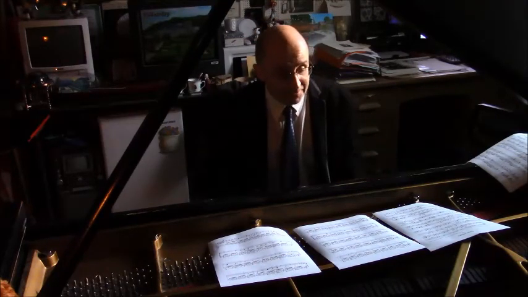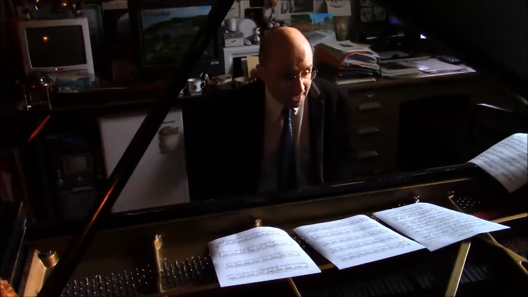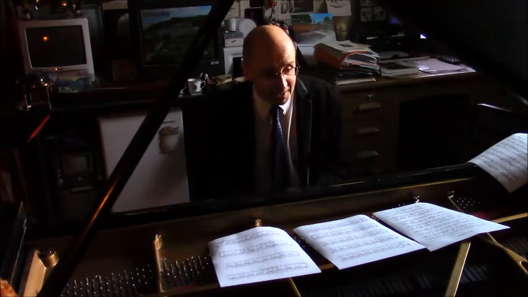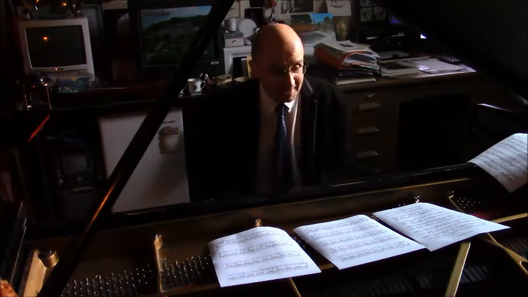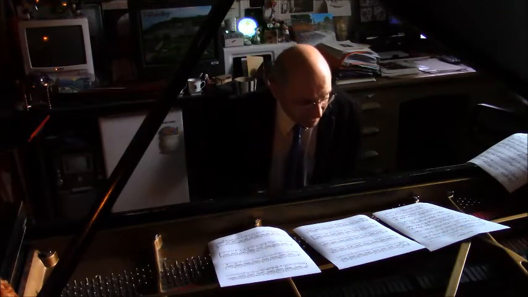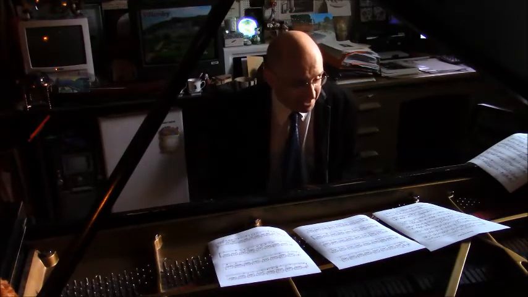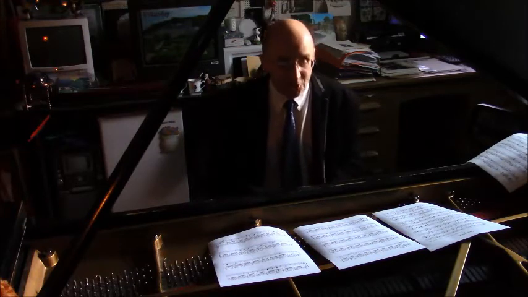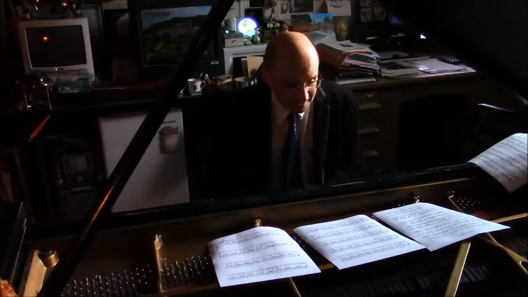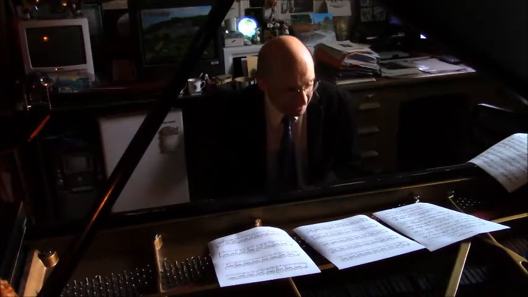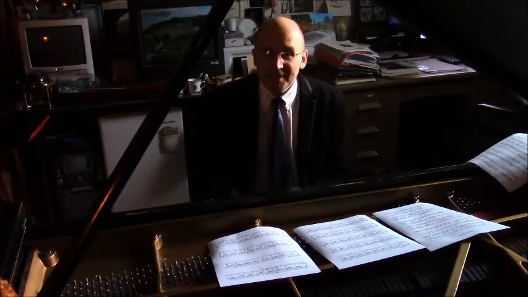Then in the second half, he uses octaves for some, and then single notes for those. And then the melody in the opening was a single line in the right hand. But in the second half, it's a chorale harmonized in three parts, like a chorus. And back to the single line.